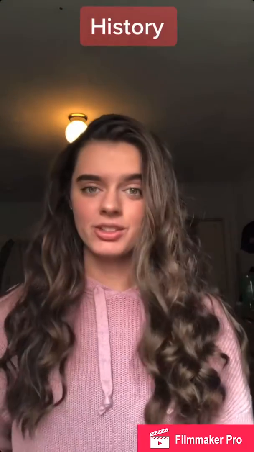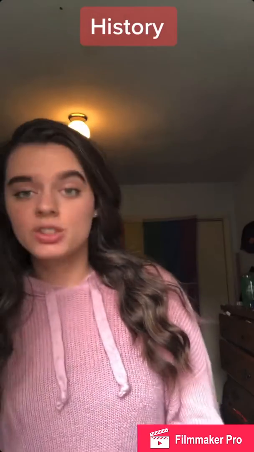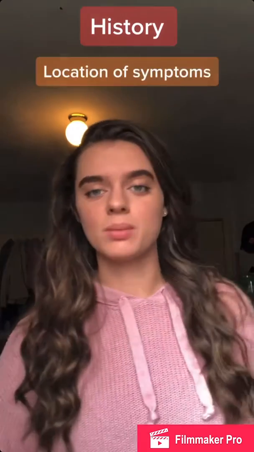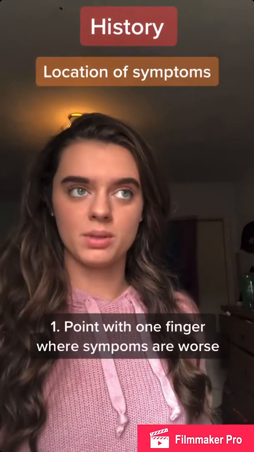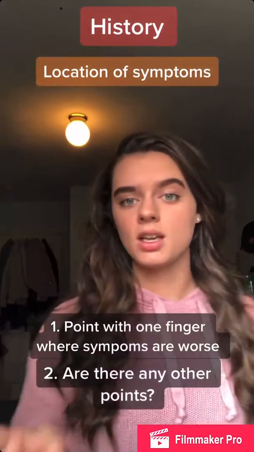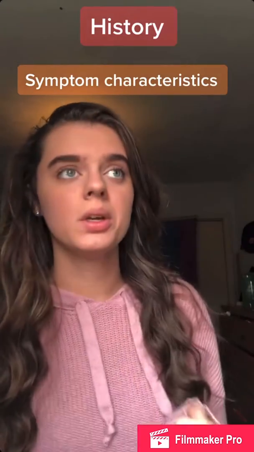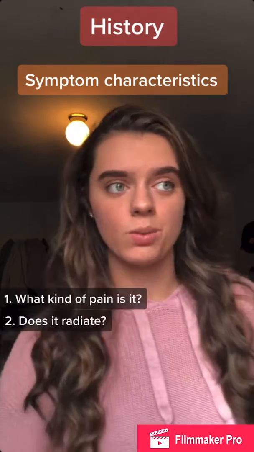This is the history portion of the elbow eval. So the first heading is chief complaint, and so tell me about your problem. Then is location of symptoms, so point with one finger where your symptoms are worse, and are there any other points? And then symptom characteristics, so what kind of pain is it? Does it radiate? What makes it better?